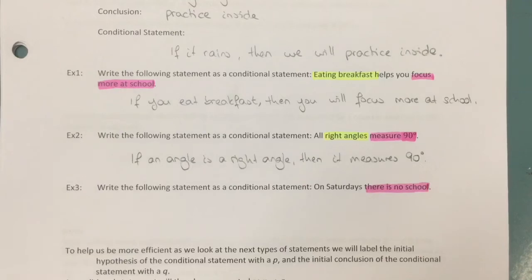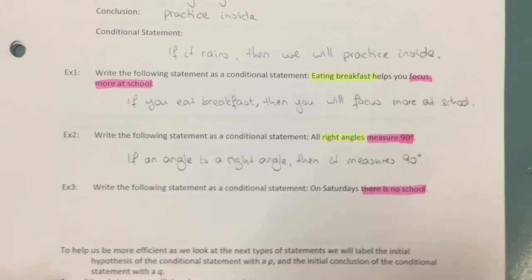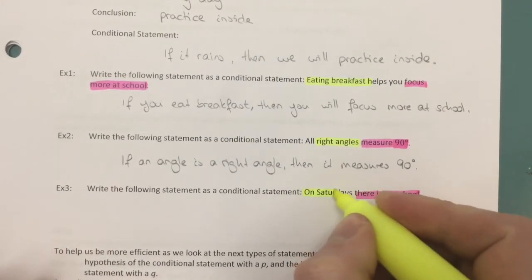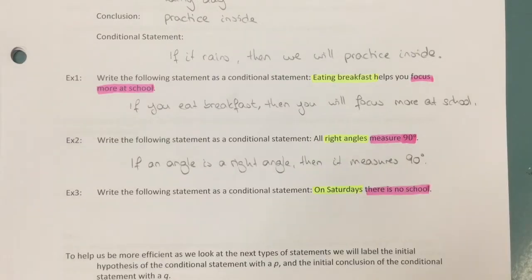There is no school. And so that means that the other part of this statement is my hypothesis, which is Saturdays. And so now you can translate that into a conditional statement where you use the words if and then.